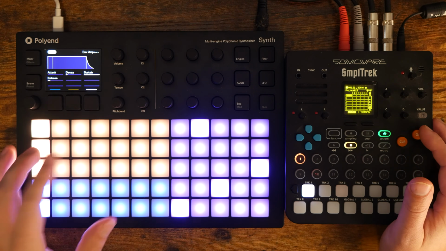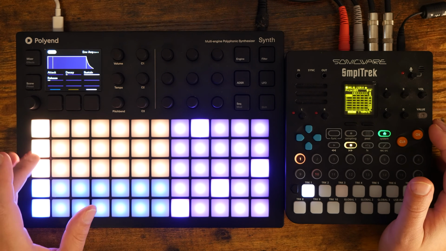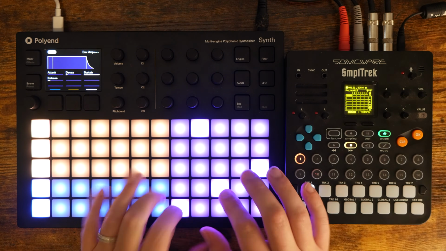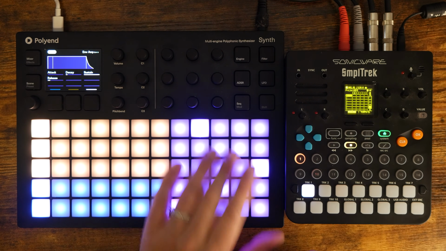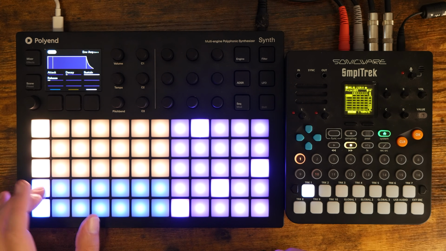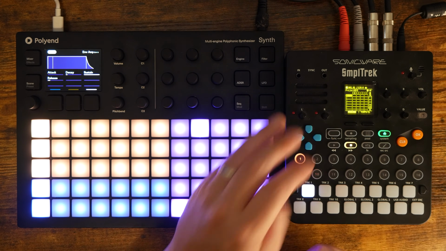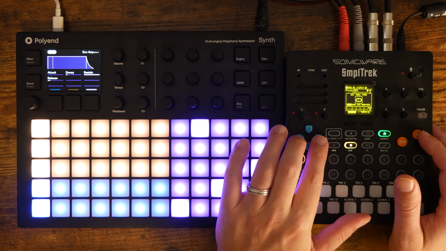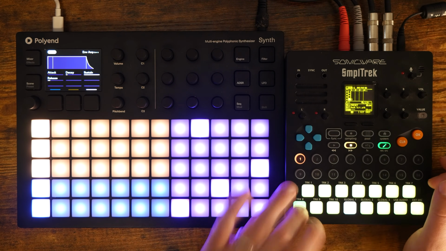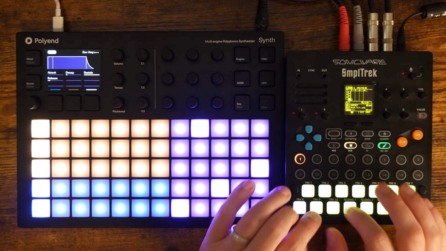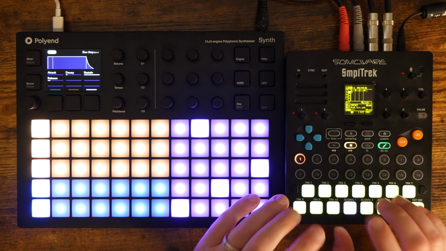So I've got three synths here on the Polyend Synth. I've got this cool ambient string thing, a harpy lead, and then a pretty classic sounding FM bass. For drums, I am just going to go ahead and use an internal kit here on the SmplTrek. So let's get a drum kit. Sure, just some... Oh, there's the hat. Some basic rock kit.